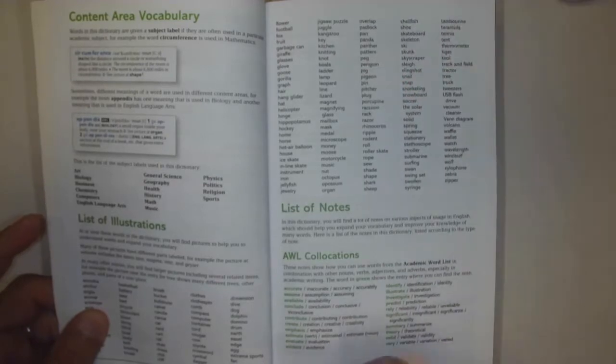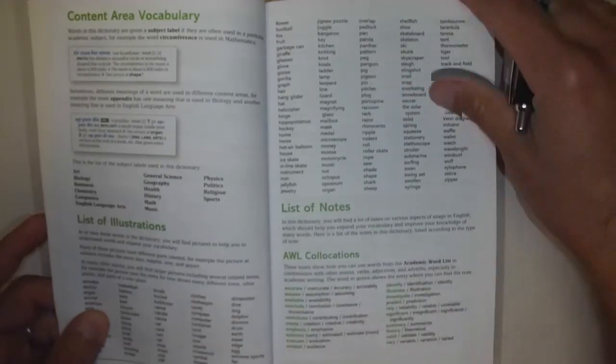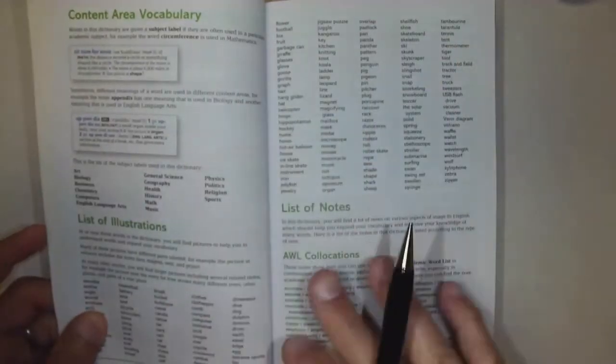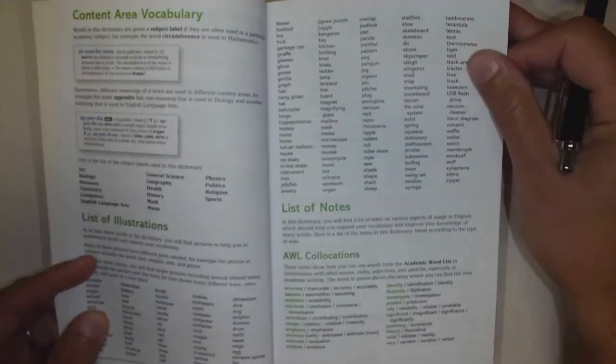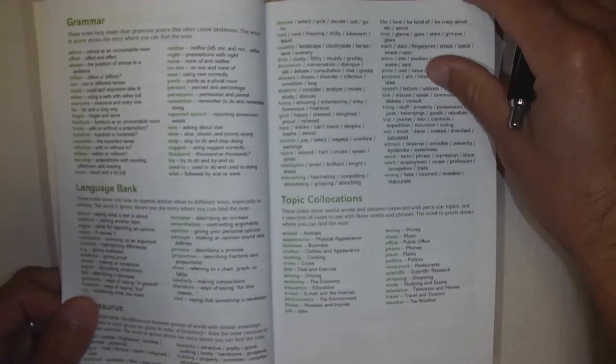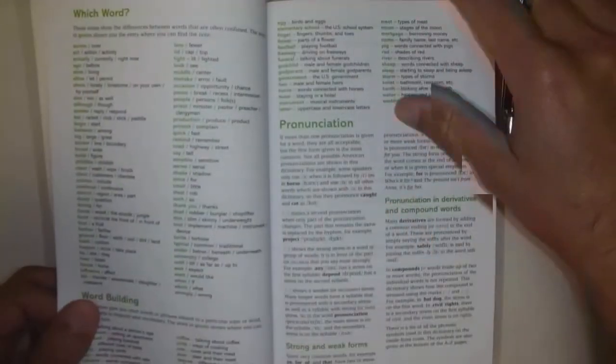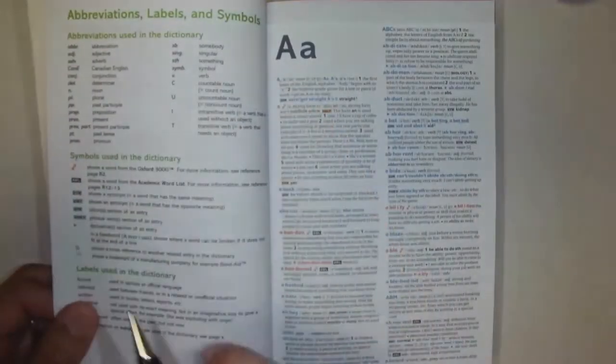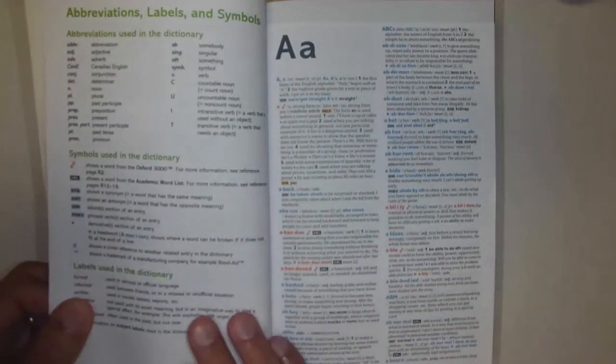They show you a list of illustrations, list of notes, collocations. Like I said, the extra material is going to be a little bit different from dictionary to dictionary, but the organization of the entries should be basically the same. So they're going to give you a lot of information about the kind of information that's in the dictionary.